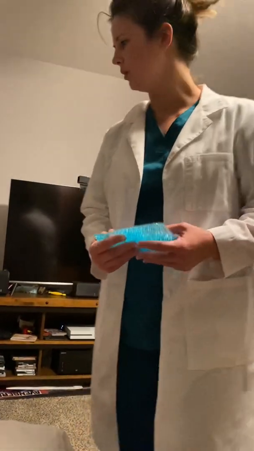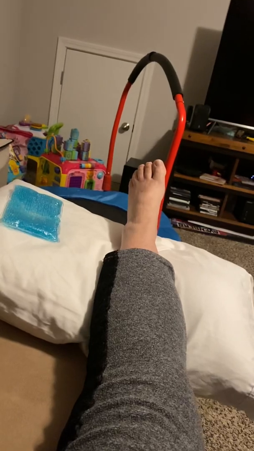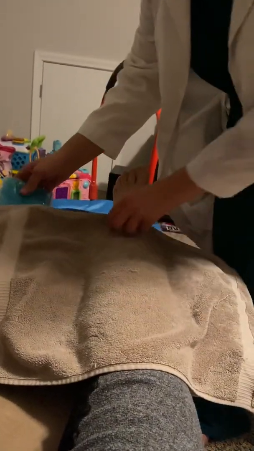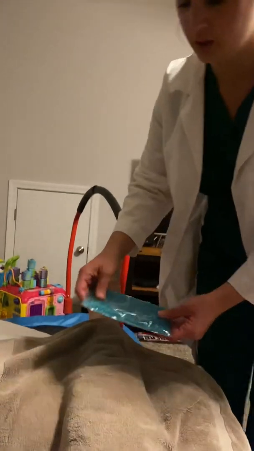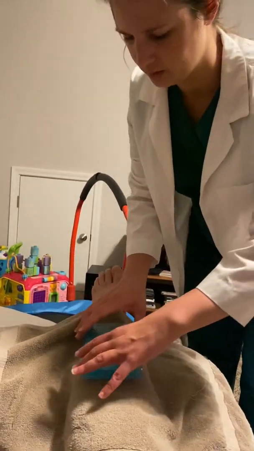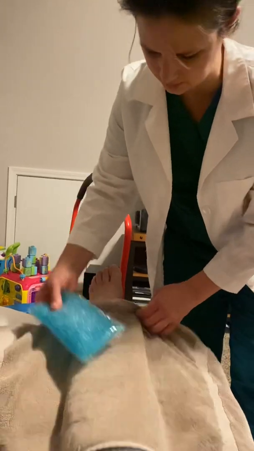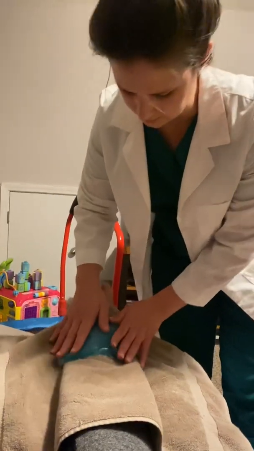So I'm going to get a towel, and that's just to protect the skin. When you do cold and heat application, for both you want to do this, and then you want to secure the cold application on the site. Let's see, we're going to go down here actually, right here.